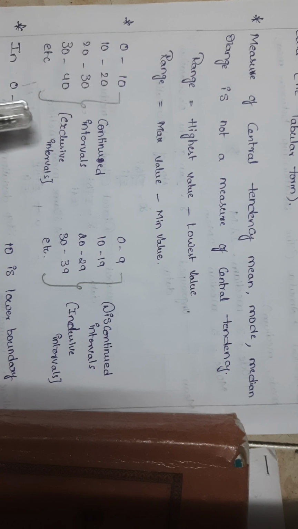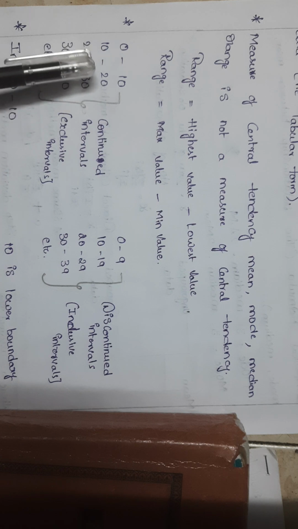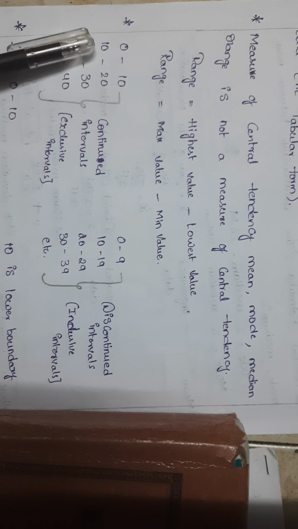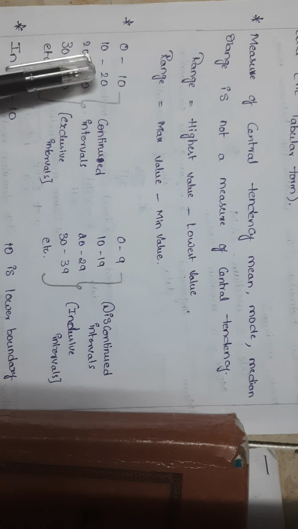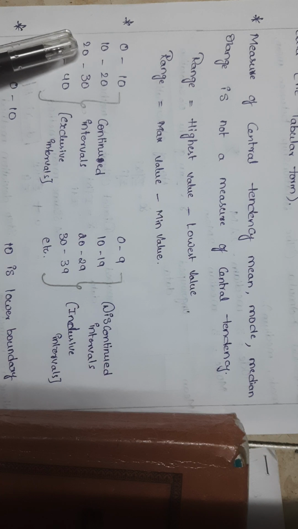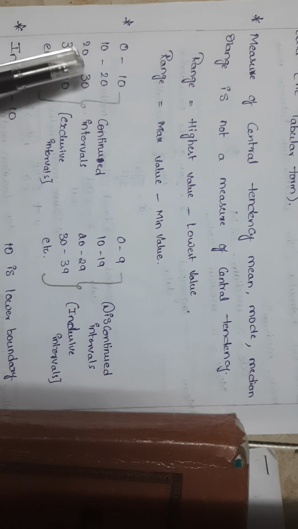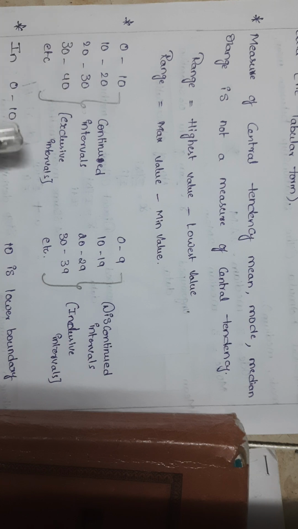Another name is exclusive intervals. That means the upper value is excluded. The 10 rupees comes down in another class interval. Here 20 is also not considered in this, and in the third class interval we write 20. That means these continued intervals are what we call exclusive intervals.